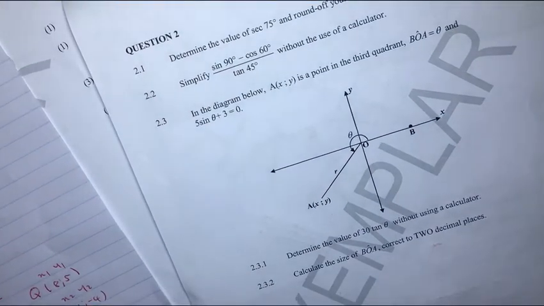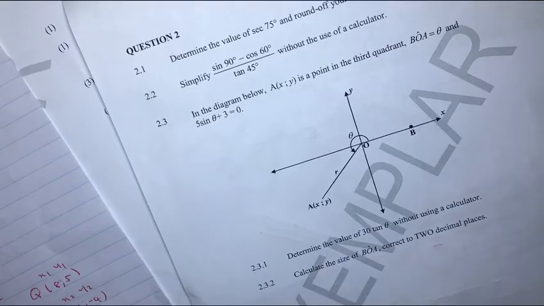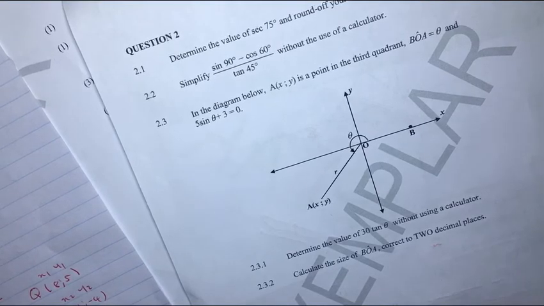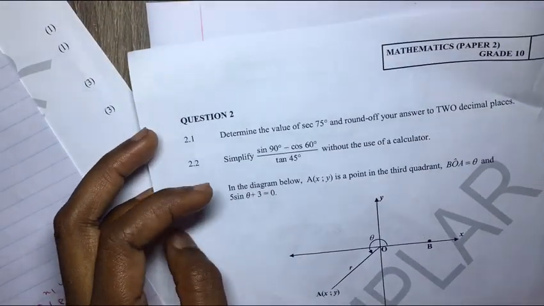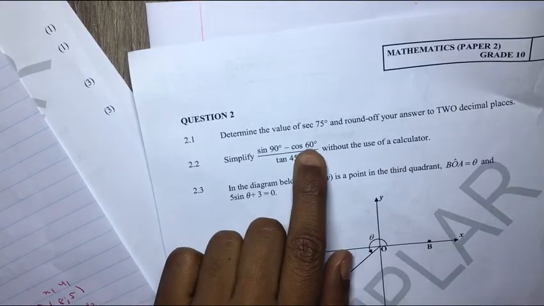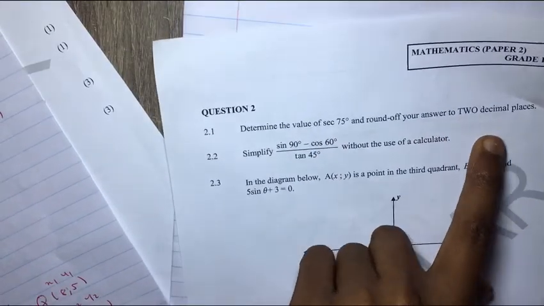Okay, let's do trigonometry. Trigonometry says what? Let's deal with this one. I hope you saw the questions. So number 1, they say determine the value of sec 75 and round off your answer to 2 decimal places.